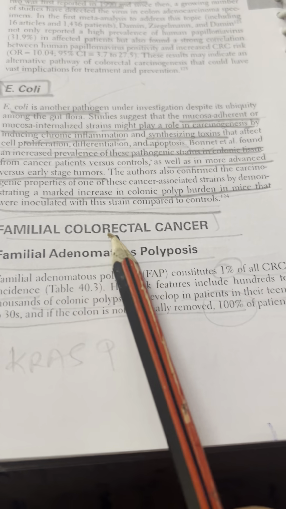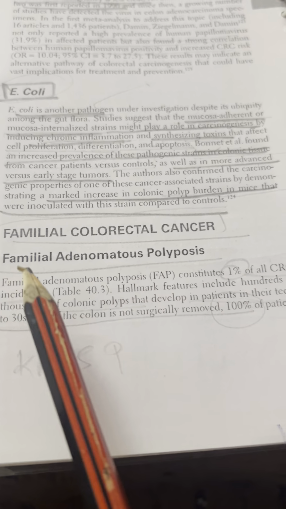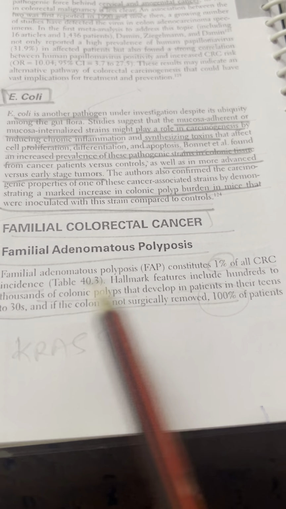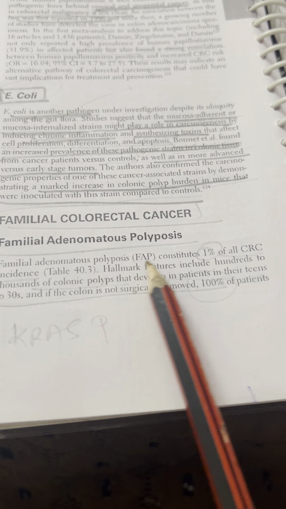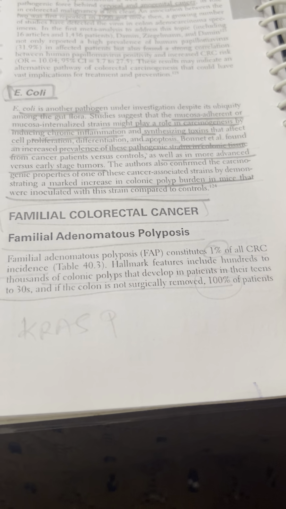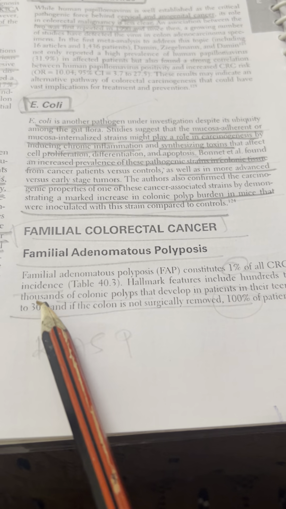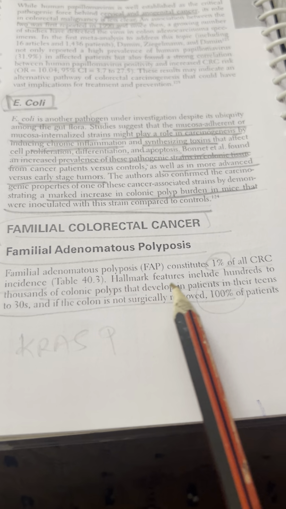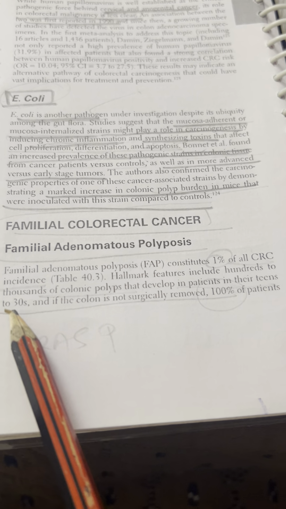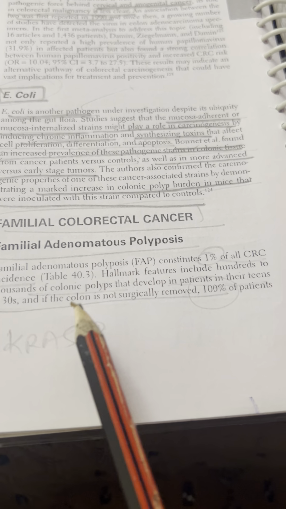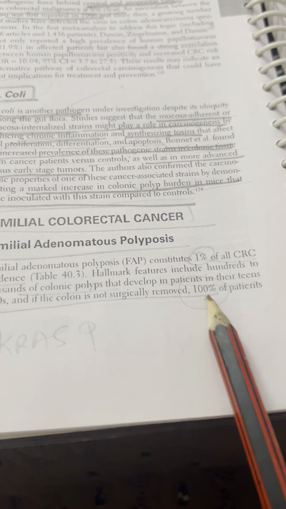So now we'll see the familial colorectal cancer. Familial adenomatous polyposis. Familial adenomatous polyposis accounts for 1% of all colorectal cancer incidents. Hallmark features include hundreds to thousands of colonic polyps that develop in patients in their teens to 30s, and if the colon is not surgically removed, 100% of the patients progress to colorectal cancer.